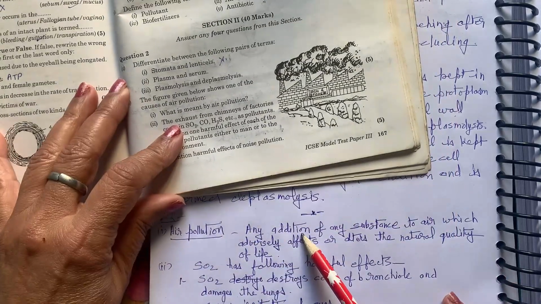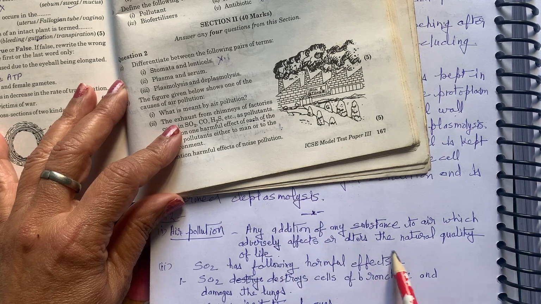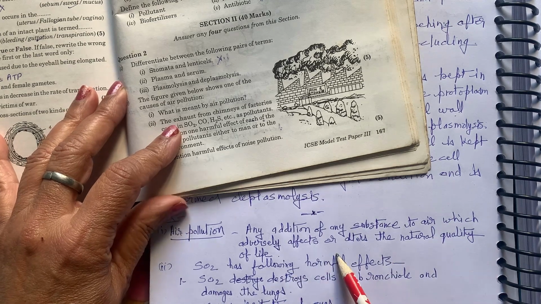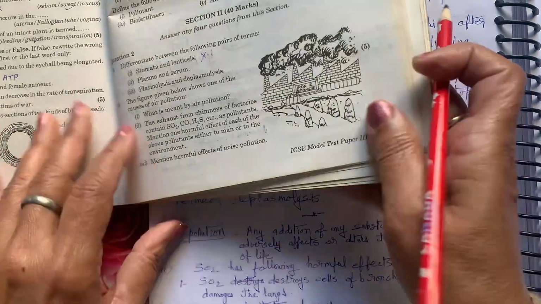What is meant by air pollution? Any addition of any substance to air which adversely affects or alters the natural quality of air, that is air pollution.